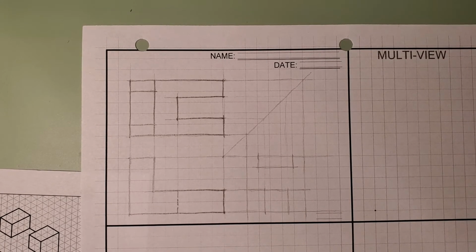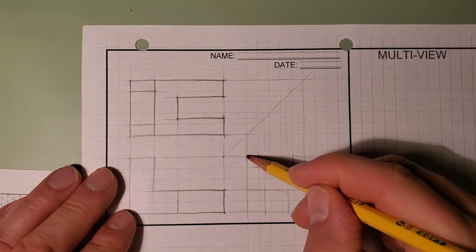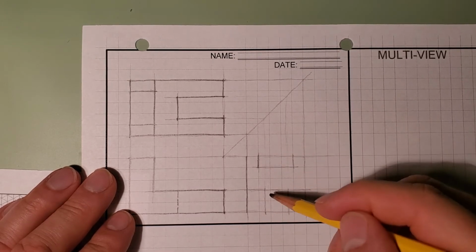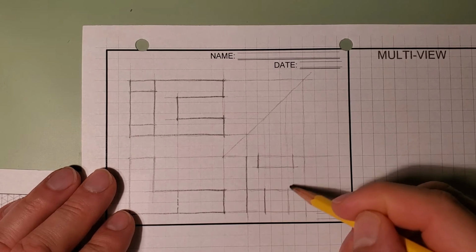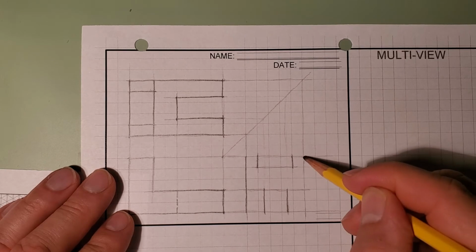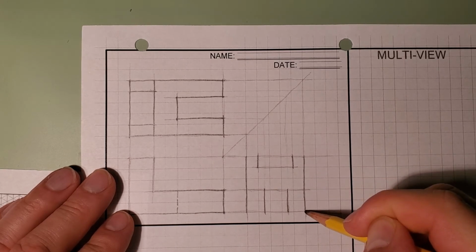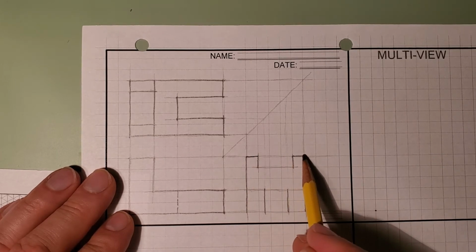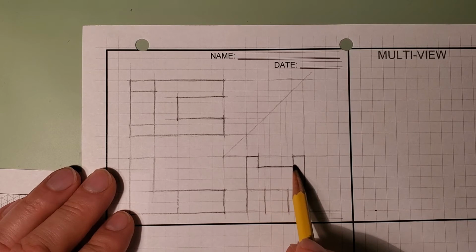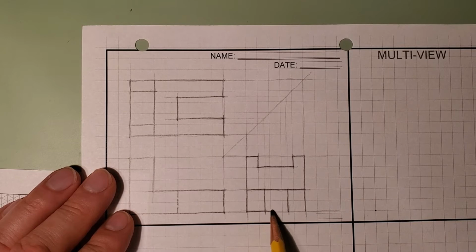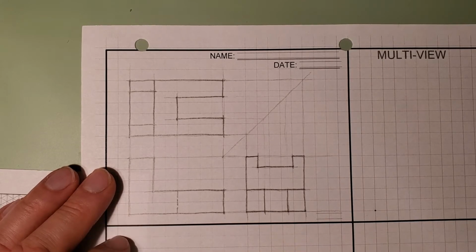My next step, step number 4, is to darken the object. So let me go ahead and begin that process. Again, do the lines how you're comfortable with creating those lines. I like to do them all the same direction first, as I mentioned earlier. The nice thing is we have a grid, so we can follow that grid very easily. Okay, it helps to make sure that our communication is neat and clean.